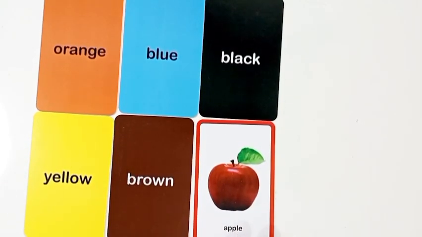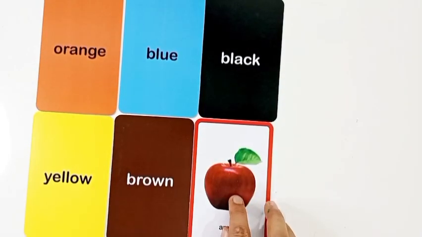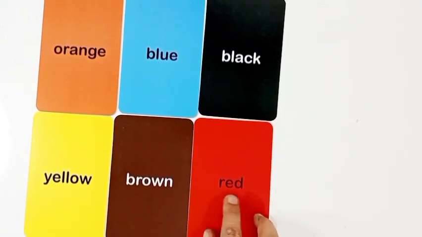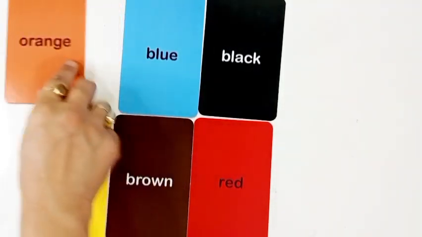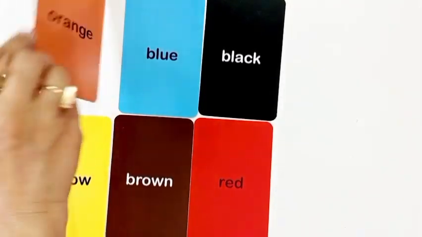This is apple. A-P-P-L-E, apple. This is red color. R-E-D, red. O for orange. O-R-A-N-G-E, orange. Orange example is orange fruit.